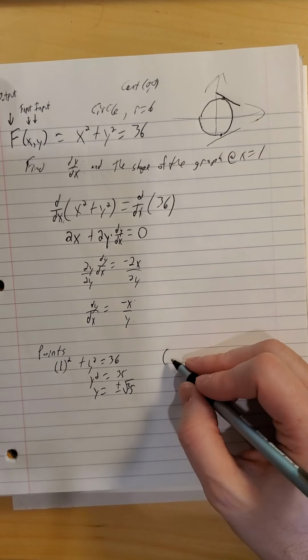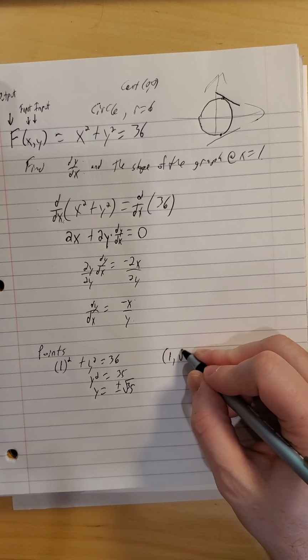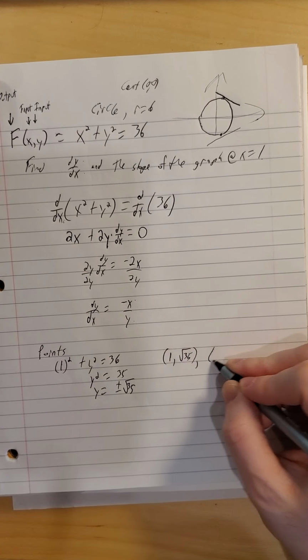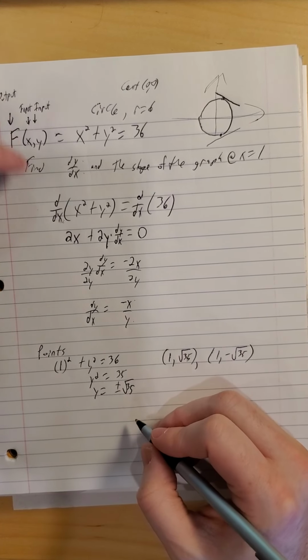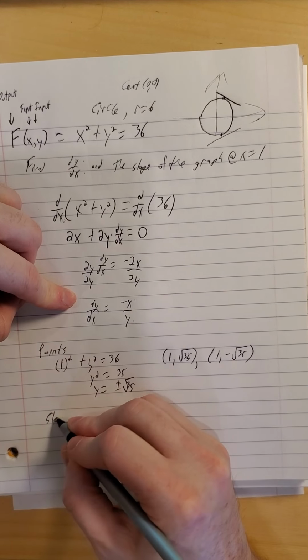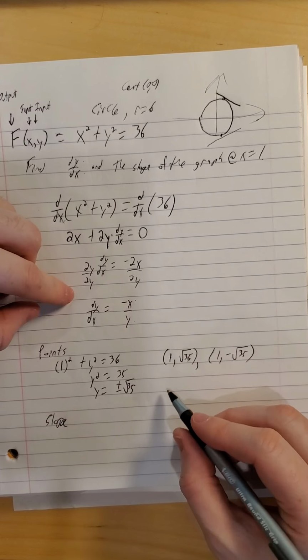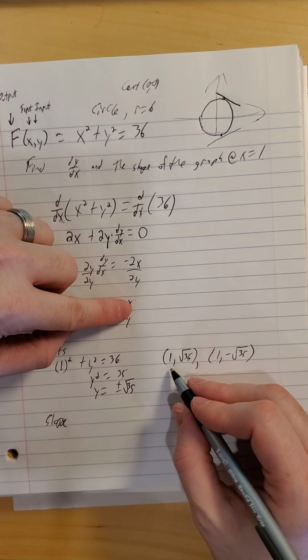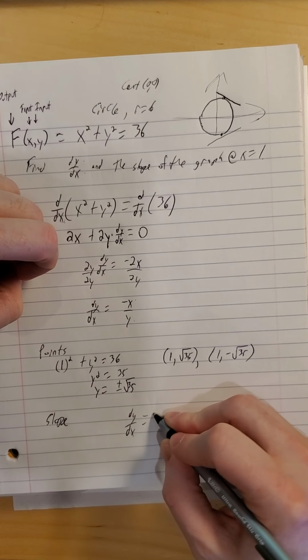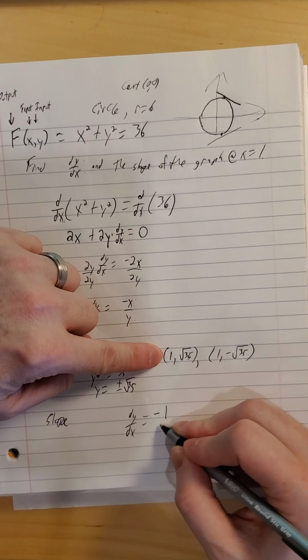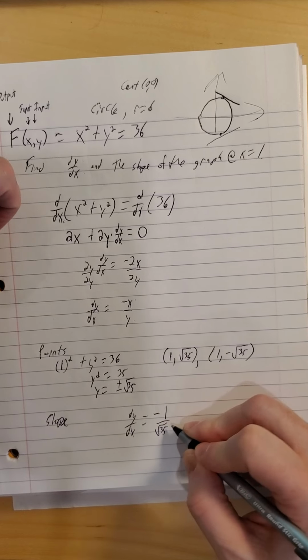So these 2 points, I have (1, root 35) and (1, negative root 35). So to find their slope, it depends on which point I'm looking at. So the slope for this first one, dy/dx, is the opposite of x over y.